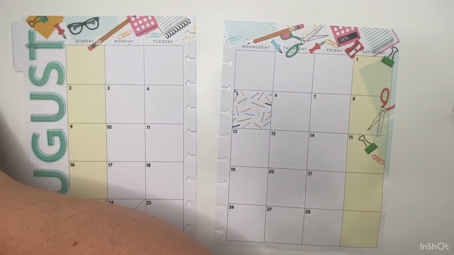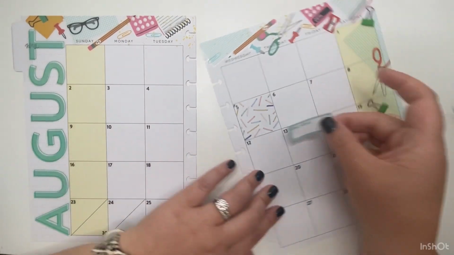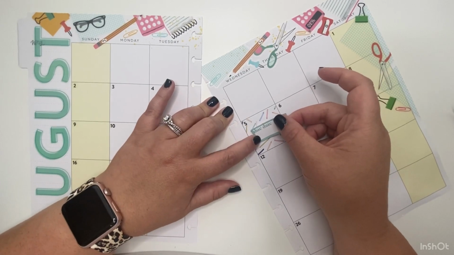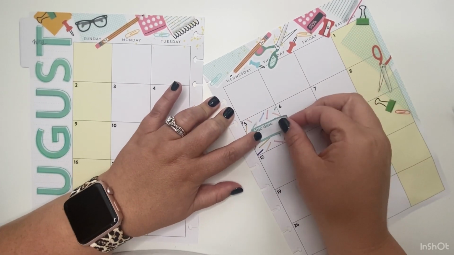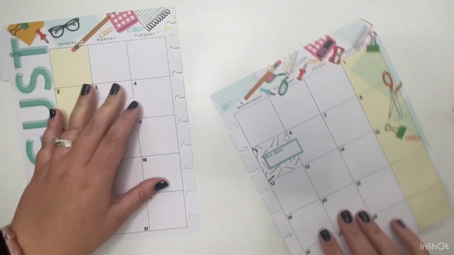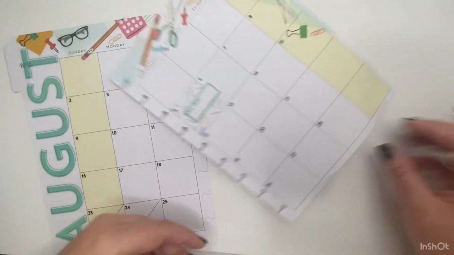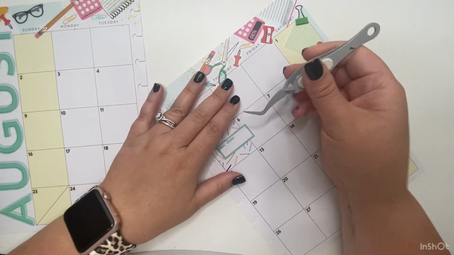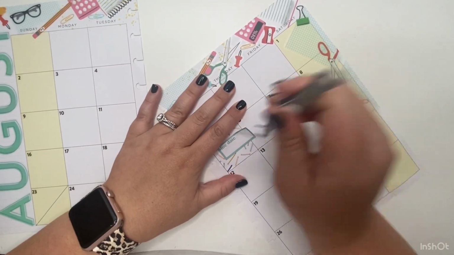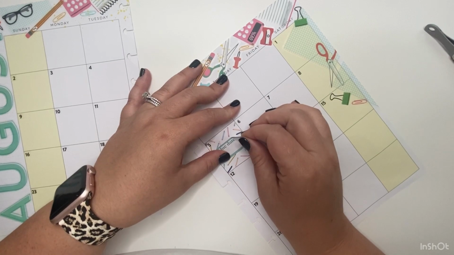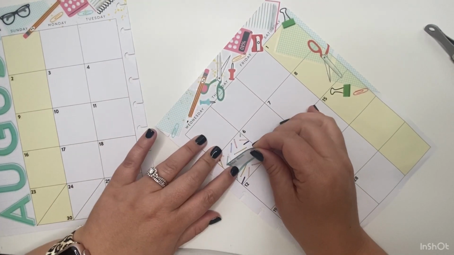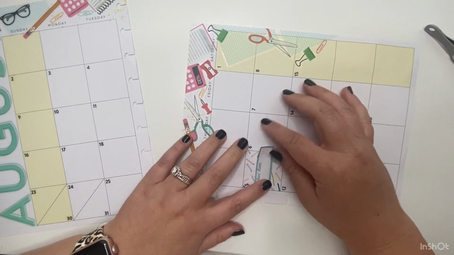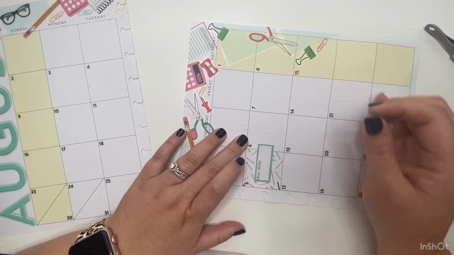Okay, so I wanted to overlap with this. And I'm going to white out the due date. So let's put that there. Let's fix it a little bit. Is that straight?